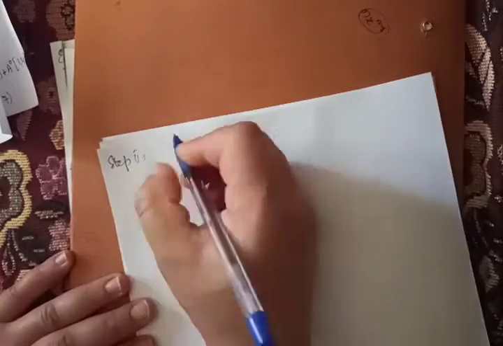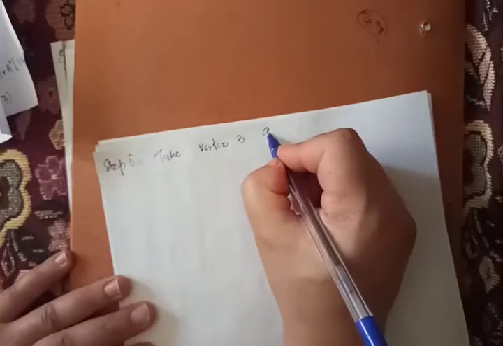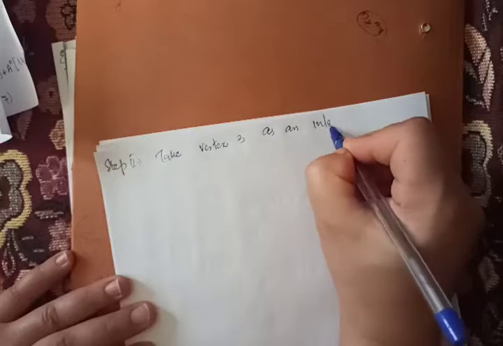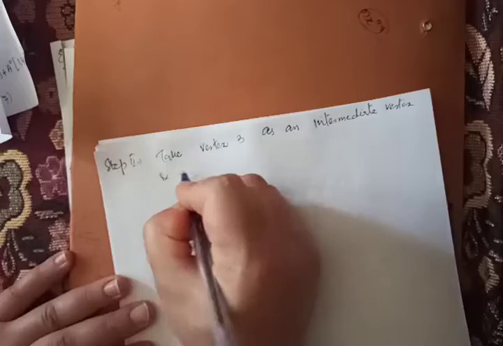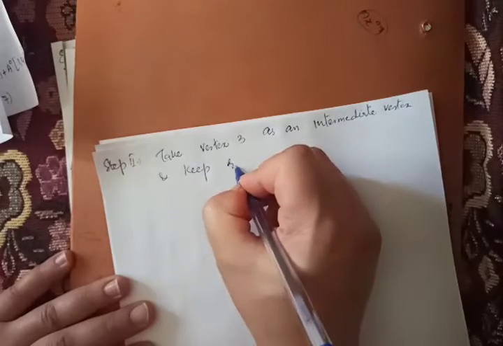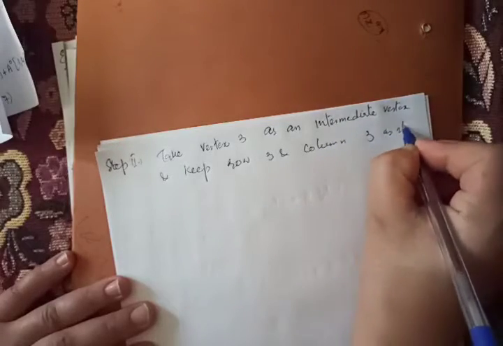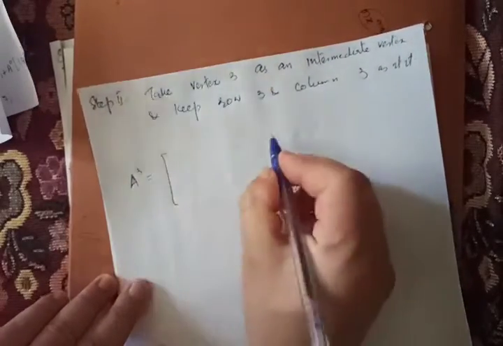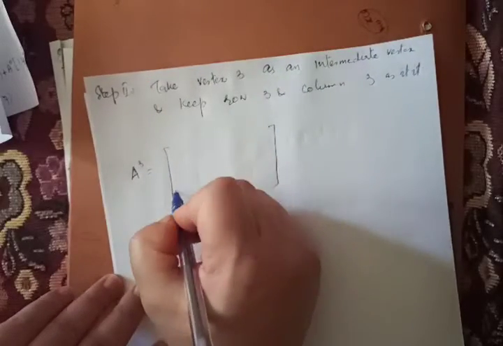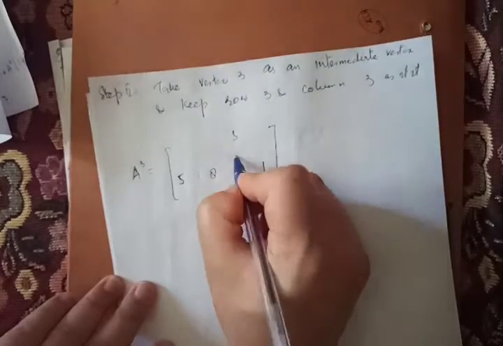Step third में क्या करना है, take vertex 3 as an intermediate vertex and keep row third and column third as it is from the latest matrix, that means A2 matrix. So A3 will be third row, that means 5, 8, 0, 1, 5, 2 and 7.